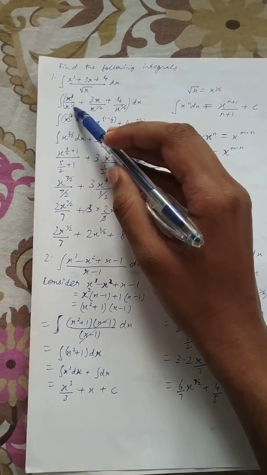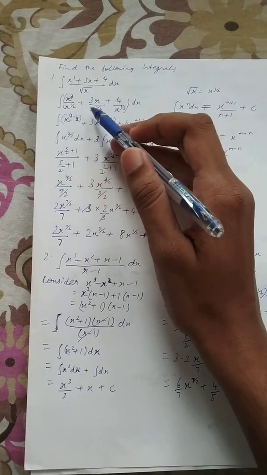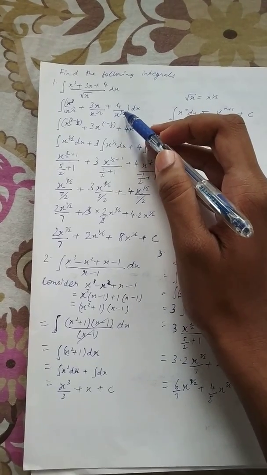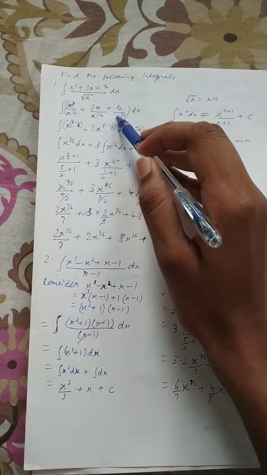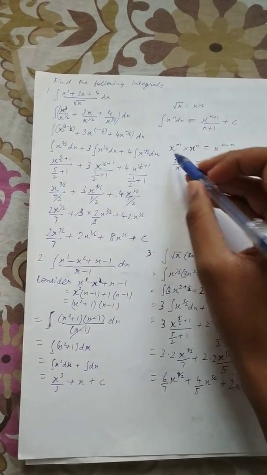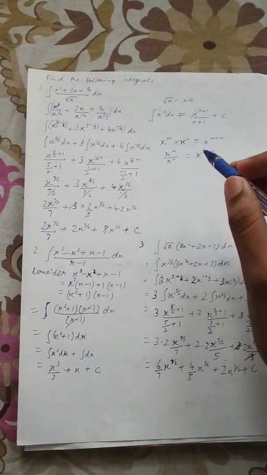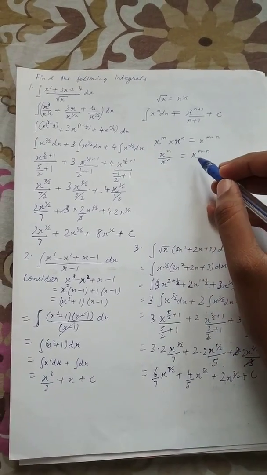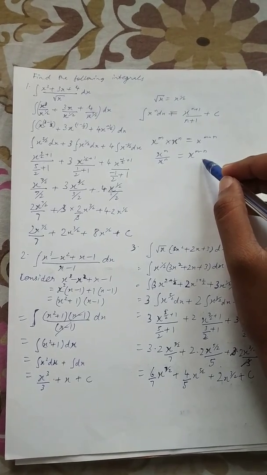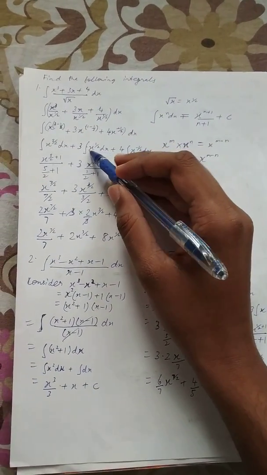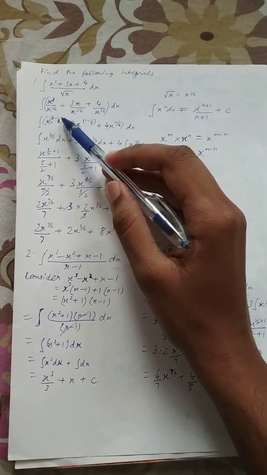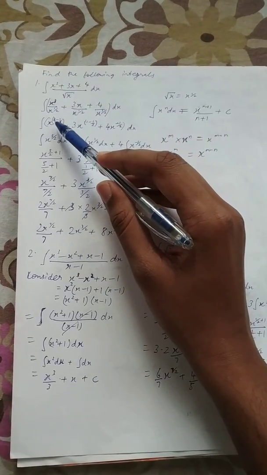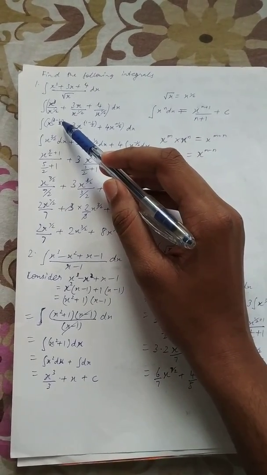Then we split into three terms, that is x cube divided by x to the power half plus 3x divided by x to the power half plus 4 divided by x to the power half dx. After splitting into three terms, as we know the exponential rule, x to the power m divided by x to the power n is equal to x to the power m minus n. So if we use this rule, all the powers present in the numerator and denominator of x get subtracted. So it is like numerator minus denominator.